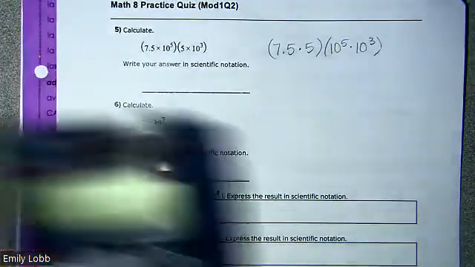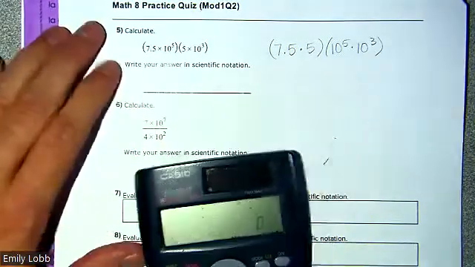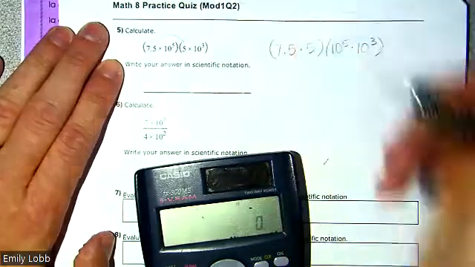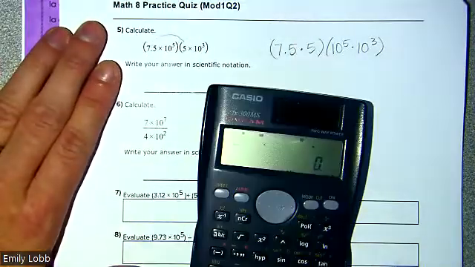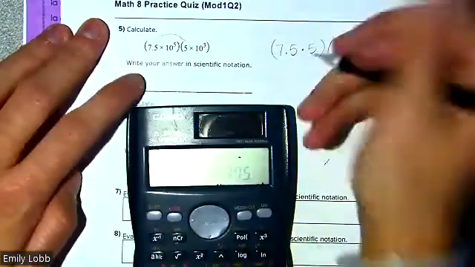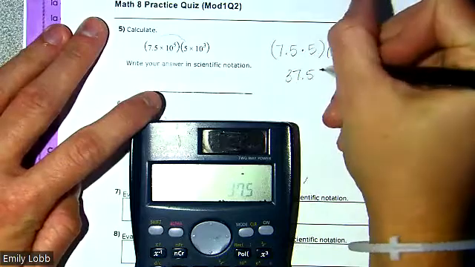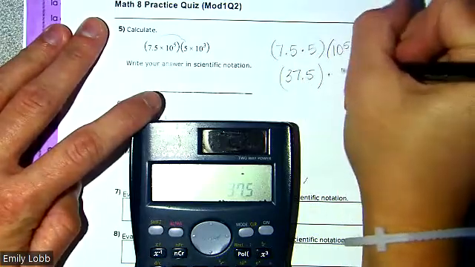All right, you put 7.5 times 5 because I'm associating them. 7.5 times 5 is 37.5. And this would be times 10 to what?